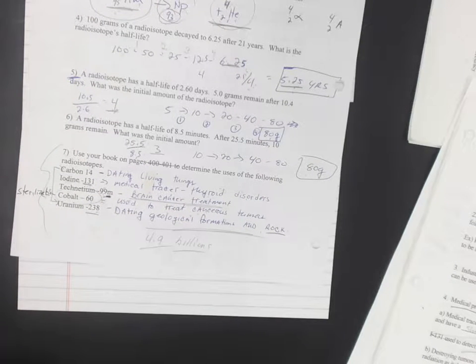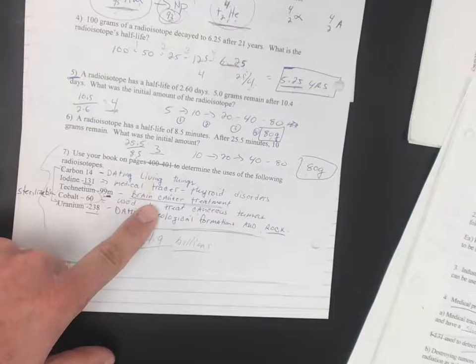For Technetium 99, I put bone scans. I think I also had that down for bone scans. That was in the vocabulary. Yeah. So go with bone scans as well.